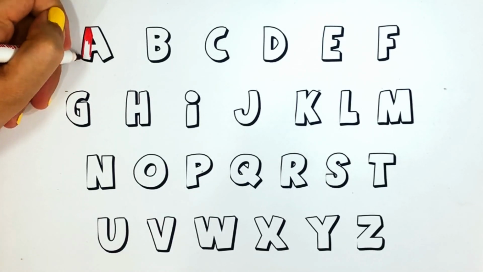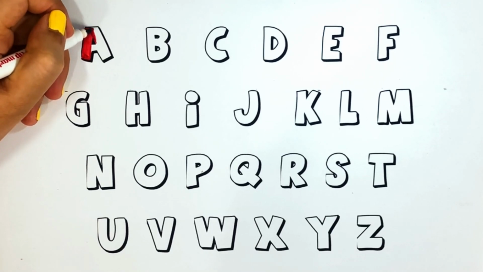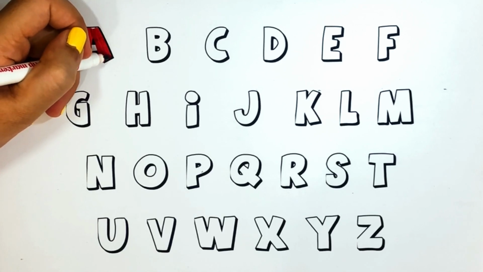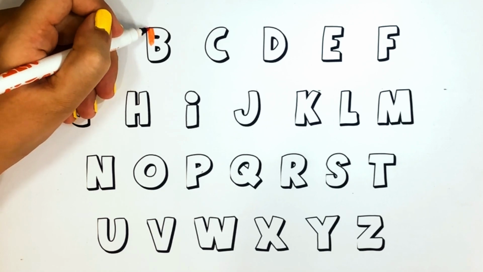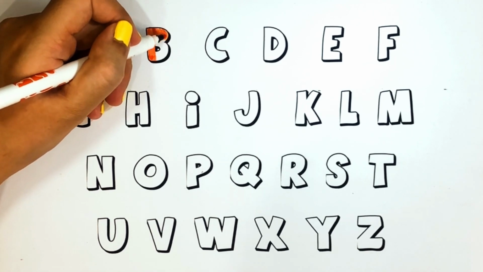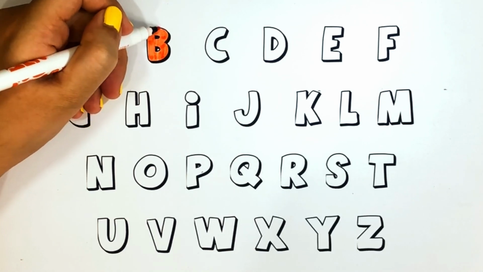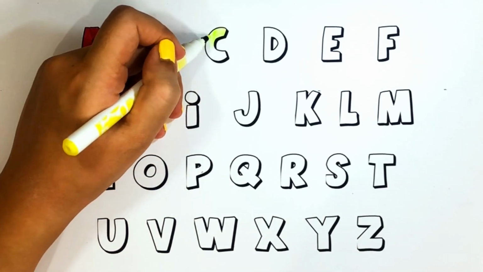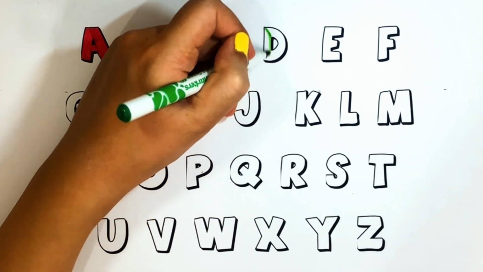A. A is for astronaut. B. B is for bear. C. C is for crab.